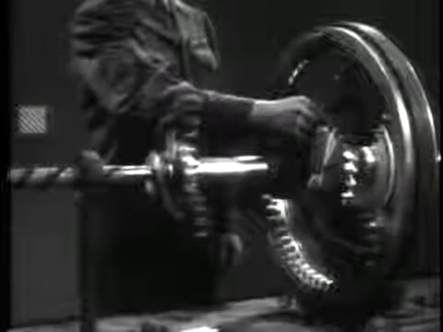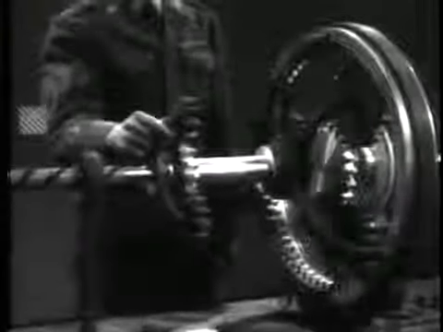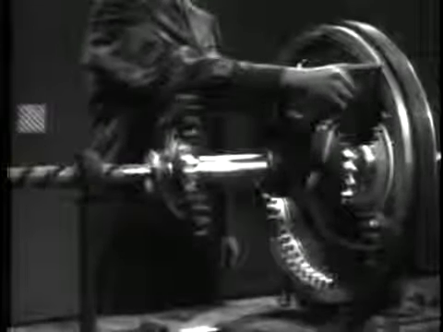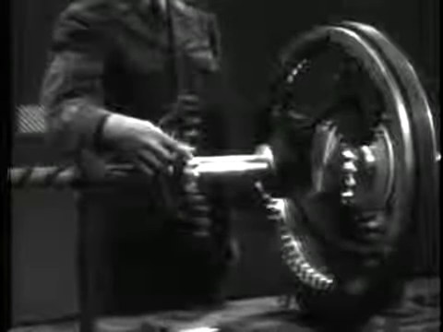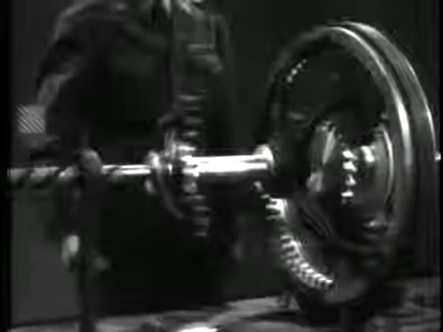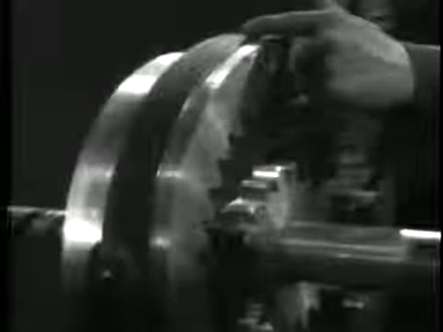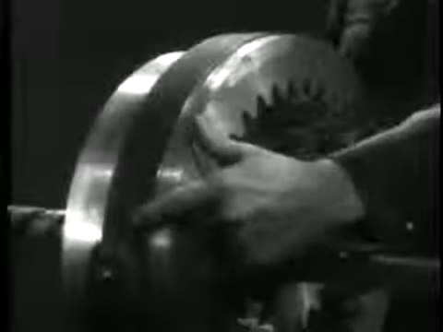We have the planet carriers of these two units connected by the output shaft. And we have the ring gear of the intermediate set connected to the sun gear of the reverse unit. The next thing we add to the reverse unit is its ring gear, which can be held reactionary by a cone-type clutch.